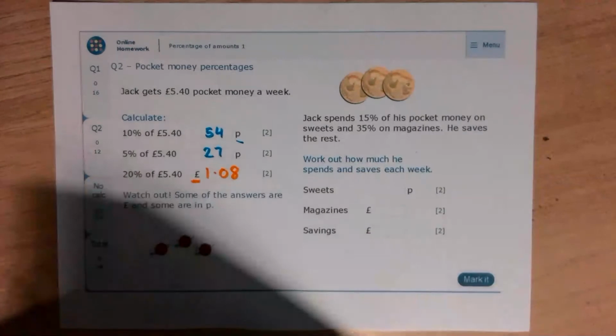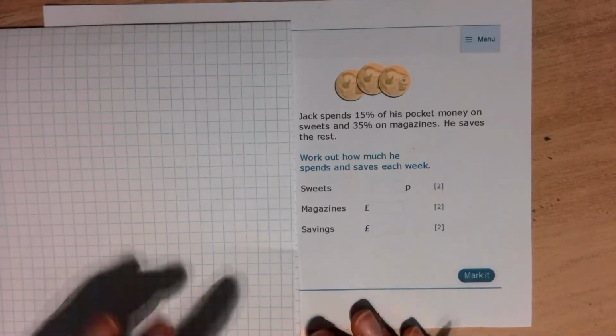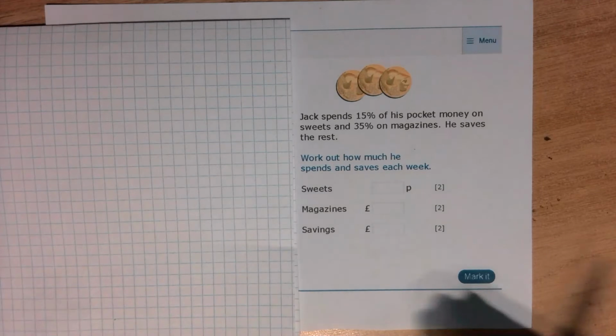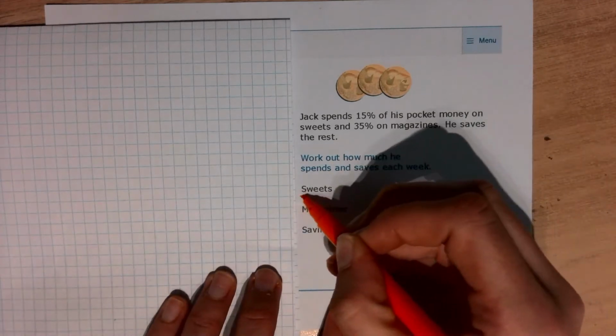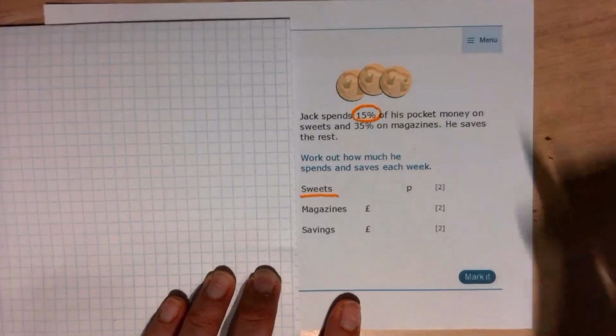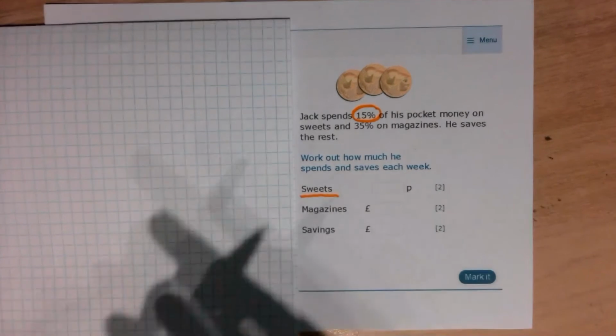The other half, we've got some other percentages, 15%, 35% and the rest. So let's look at those each in a different colour. First of all, we'll start off with the sweets. So the sweets, that's 15%. We need to find 15%. I'm going to start off, to be honest, with just finding my basic building blocks.